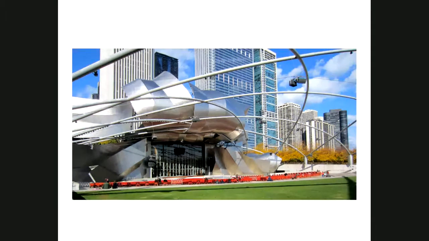I think his name was like, wasn't it Greg or something like that? No, Frank Gehry. Gary. Yeah. And so where's this building? It's downtown Chicago.